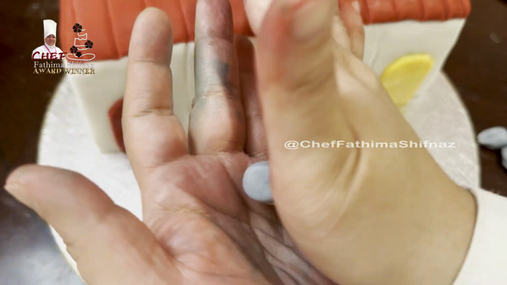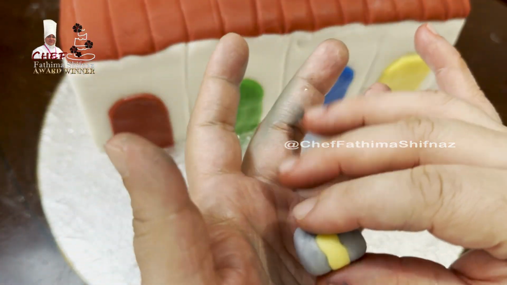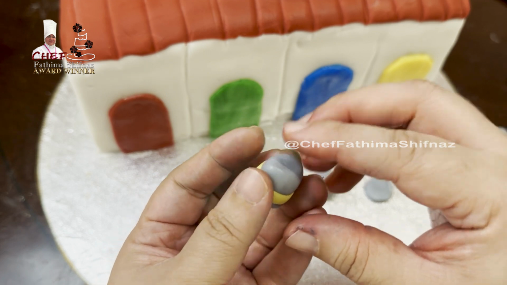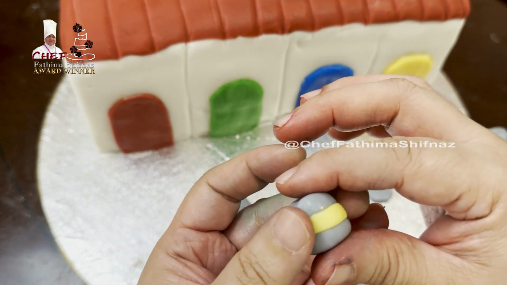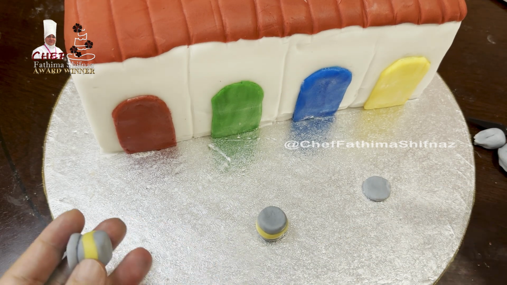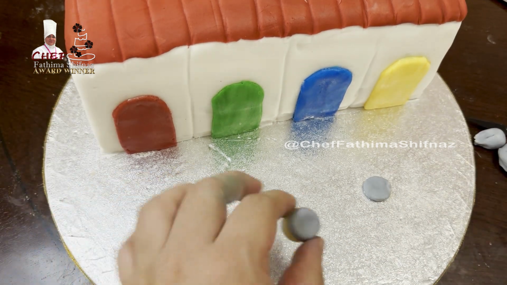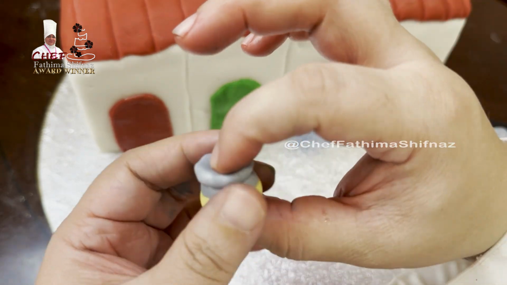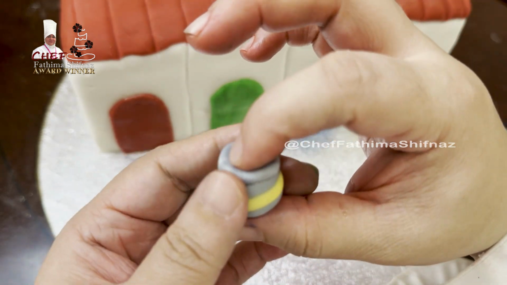I don't want it to burst out, so that's why I try to make it flat. Once I flatten it, I stick that disc piece to the top and I do the same to the other one as well.